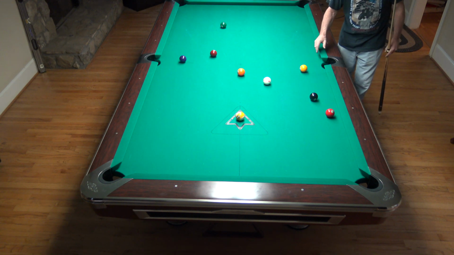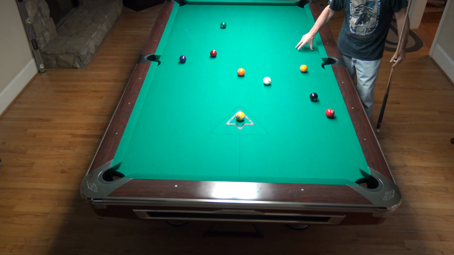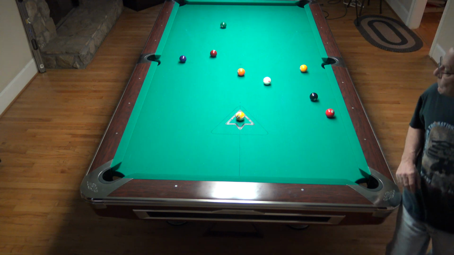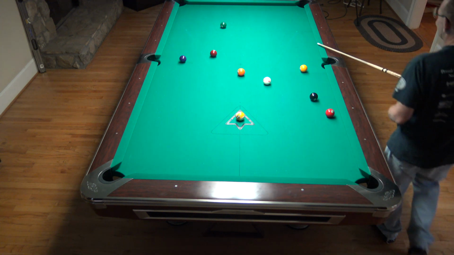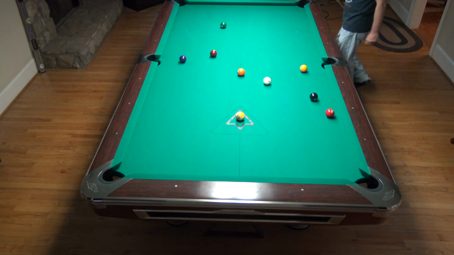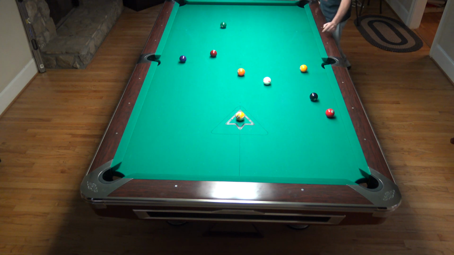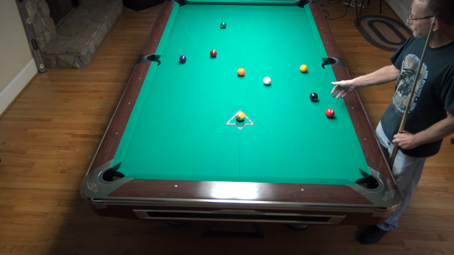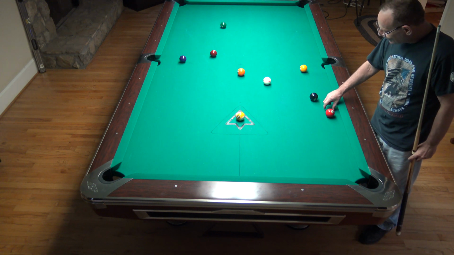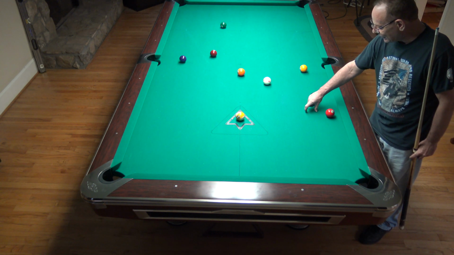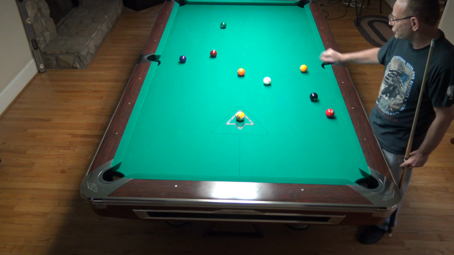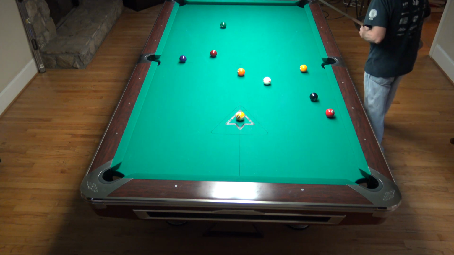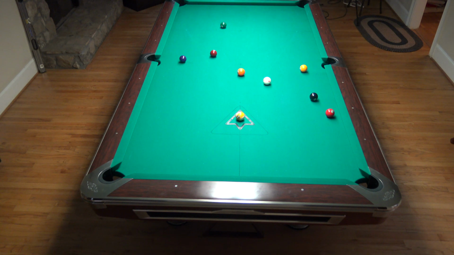So I'm going to want to come to the far side, take advantage of the wider part of the zone, and I'm going to be trying to leave it as close to the side rail as possible, even to the point of being frozen to the side rail. Why do I say that? Well, going from the 3 to the 4, if I just roll out just an inch or 2, I have a great shot on the 4. So that's what I'm thinking about there. So let's go ahead and shoot that.